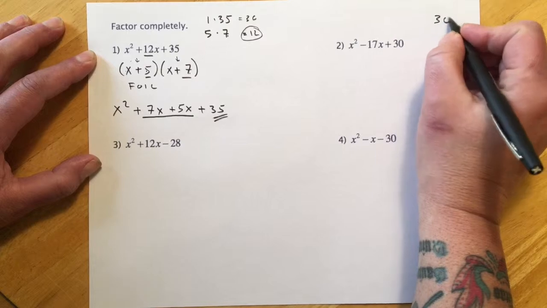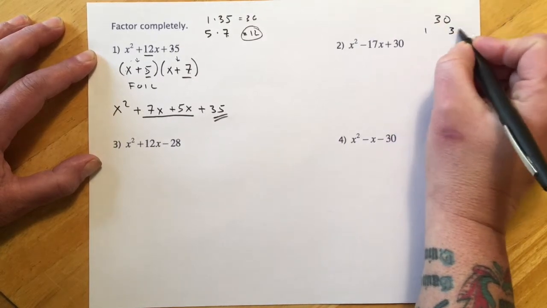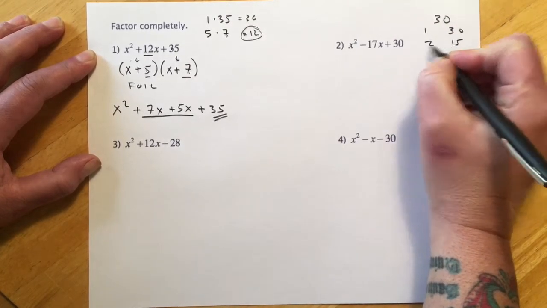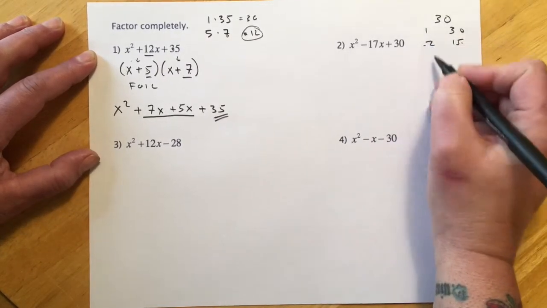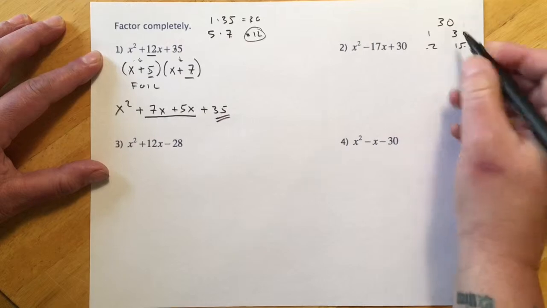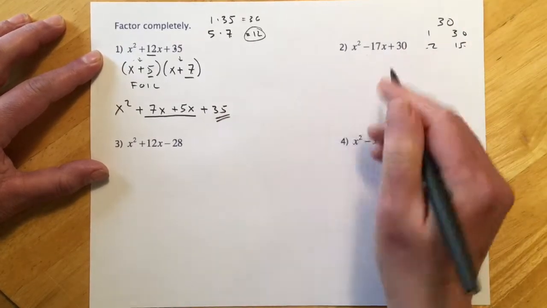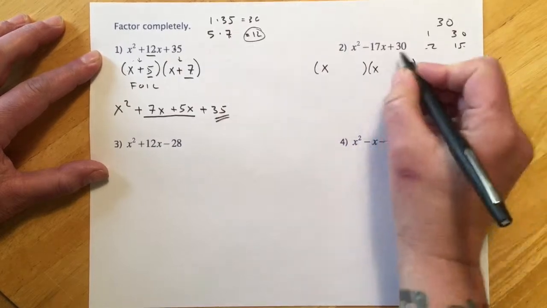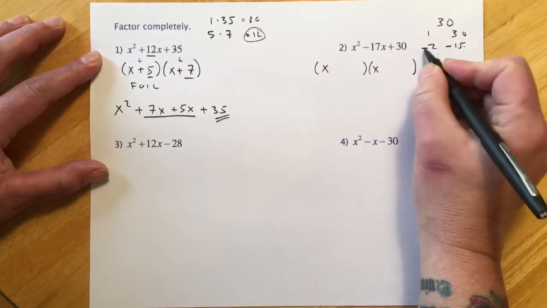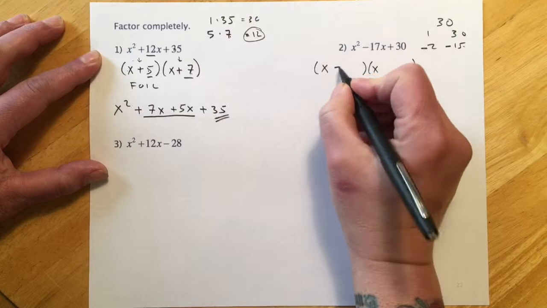So if I think of 30, I can run through 1 and 30, 2 and 15, and then, okay, those two add to 17. If that hadn't worked, I would have just kept going down the list, and eventually I'll hit it. So the better you are with your times tables, the easier these are. So this is going to go x and x. And then it's going to have to be a negative 2 and a negative 5 to multiply to 30 and add to be negative 17.